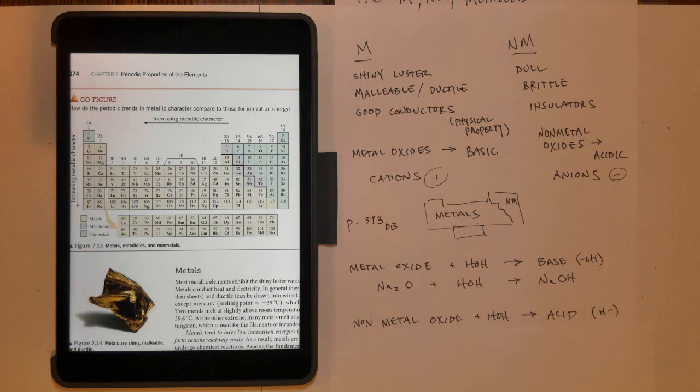And a good example of that would be carbon dioxide. Carbon dioxide is a nonmetal oxide, carbon and oxygen. React that with water, and what do you get? Well, you get carbonic acid, H2CO3. This actually gives you the sharp taste to your soda pop or your bubbly water when you drink it, because it is acidic, because it has carbon dioxide gas in it.